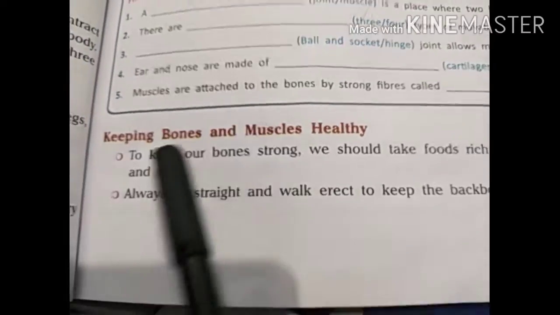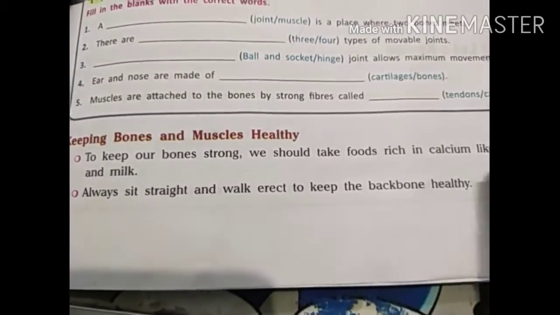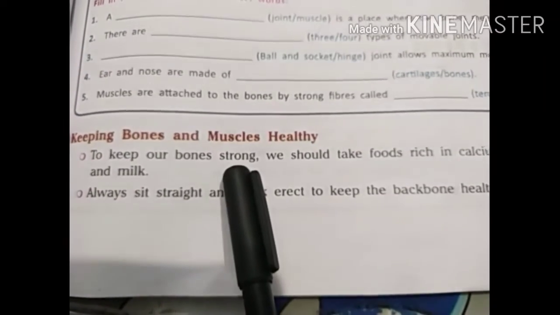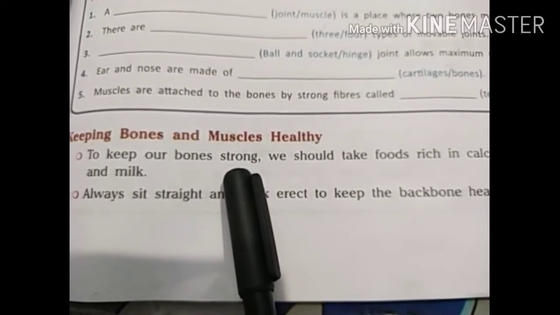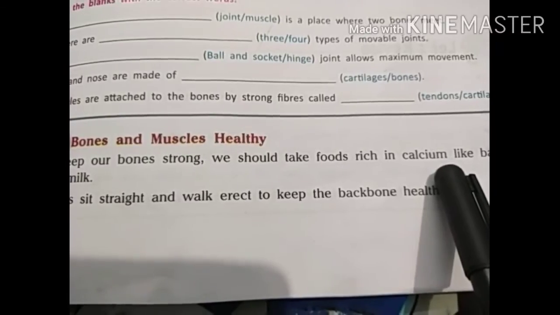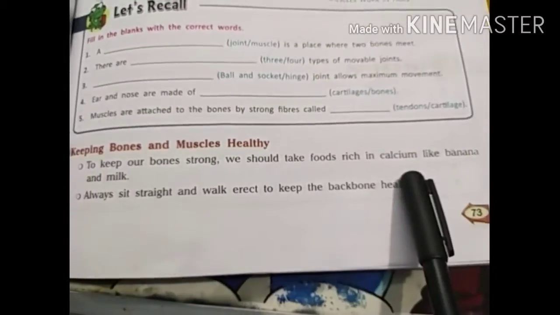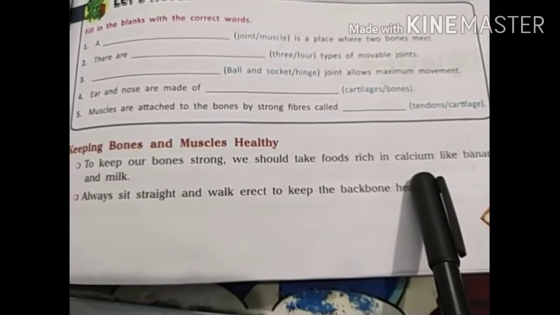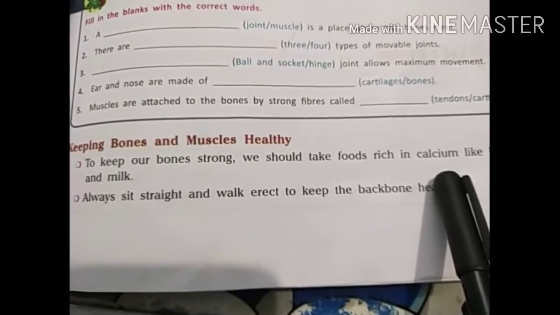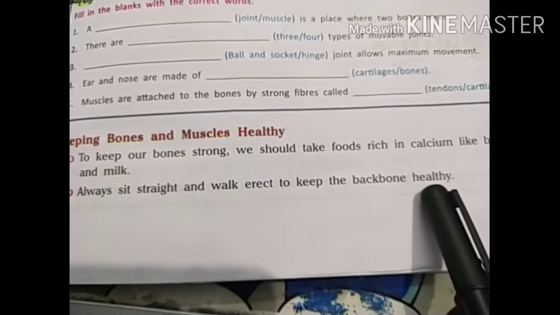So the first point is that to keep our bones strong, we should take food rich in calcium. The first thing by which we can keep our bones healthy and stronger is calcium. So we have to take calcium-rich food like banana and milk. When we take banana and milk, we are providing calcium to our bones, and this calcium makes our bones healthy and stronger. The next thing is to always sit straight and walk erect to keep the backbone healthy.